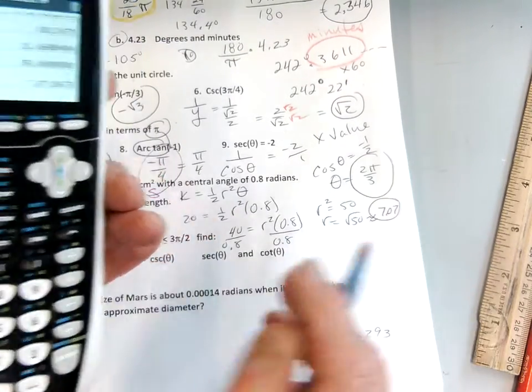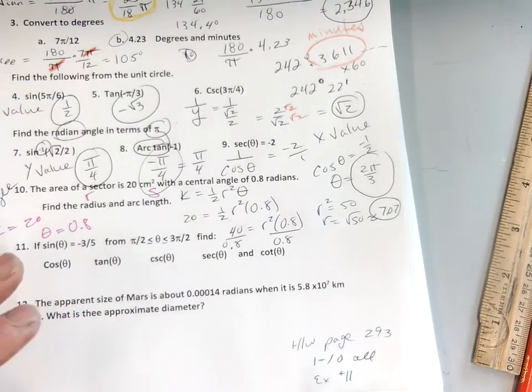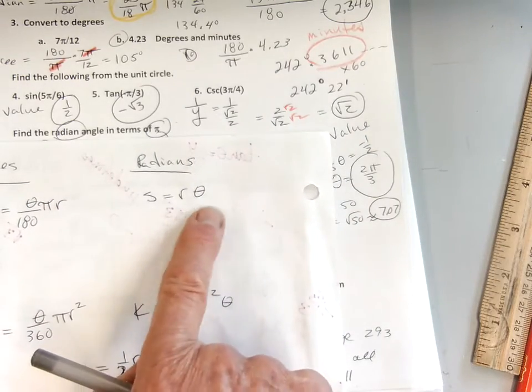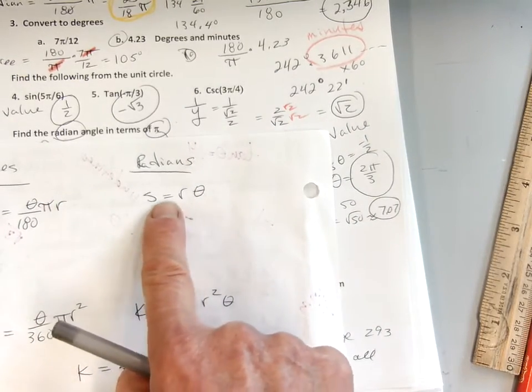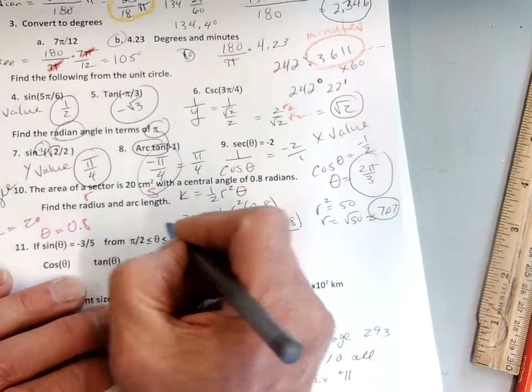So that's the radius. Now, I want to find the arc length. Well, the easiest formula, if I look at all my formulas, is that one right there. That's the easy formula, so let's use it. S equals R theta. So I'm going to find my arc length. I'm going to squeeze that in over here.